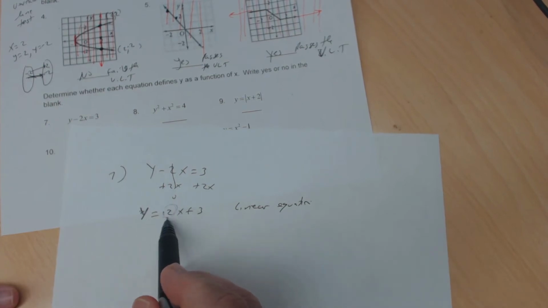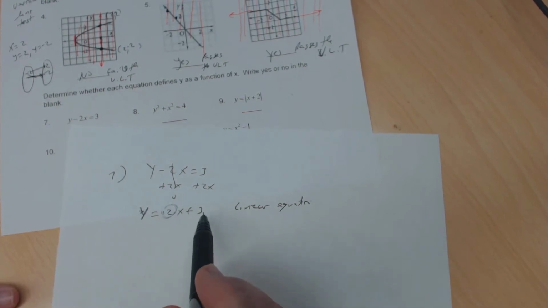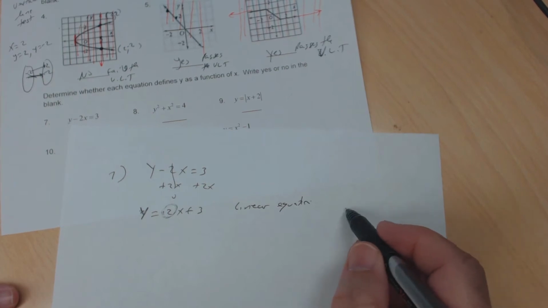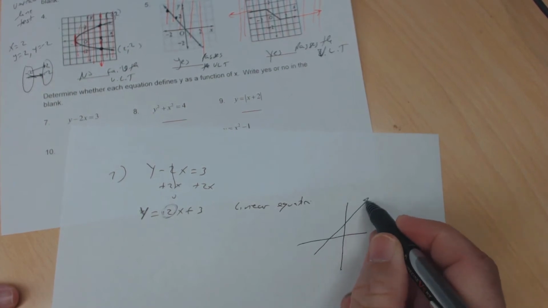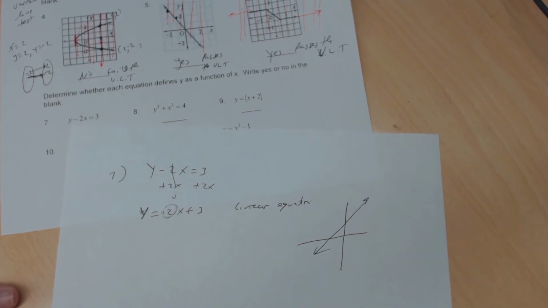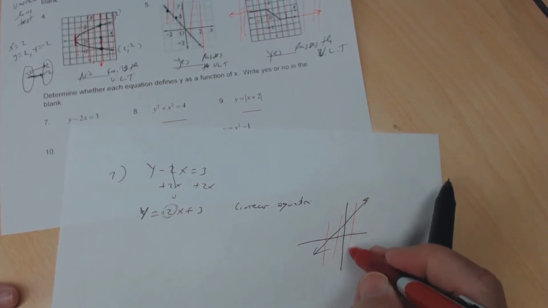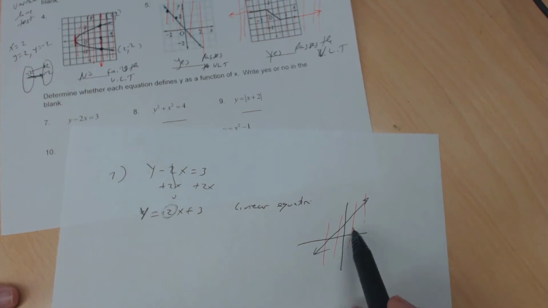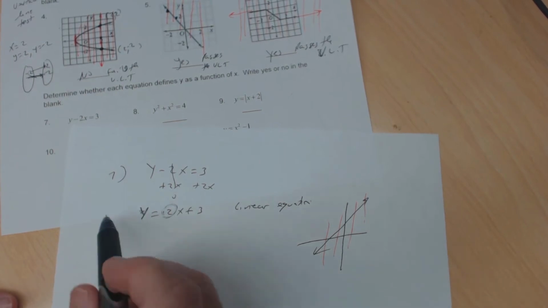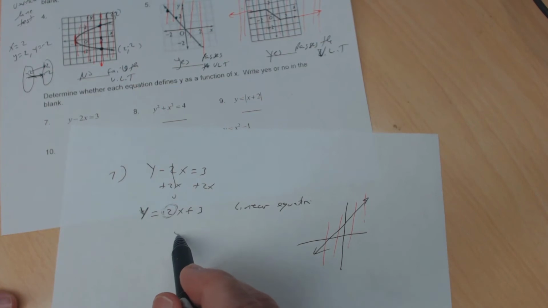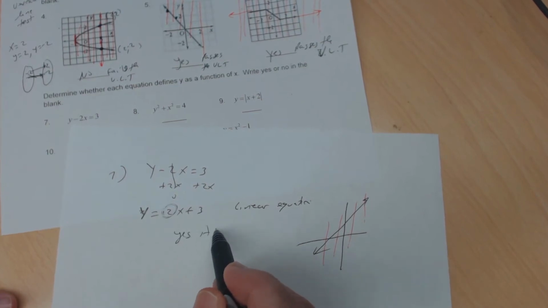It has positive slope, and the y-intercept is 3. So since it's positive slope, you know it's probably going to do something like this, and it's going to pass the vertical line test. If you know what the graph looks like, you can visualize it. Now if you don't know what the graph looks like, here's the way you would do this. So it's a function. Yes, it is a function.